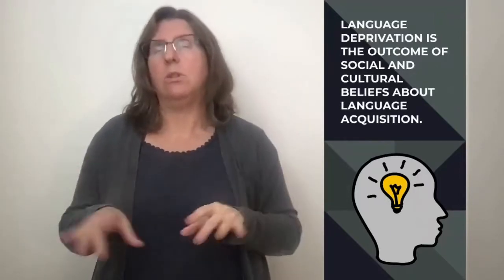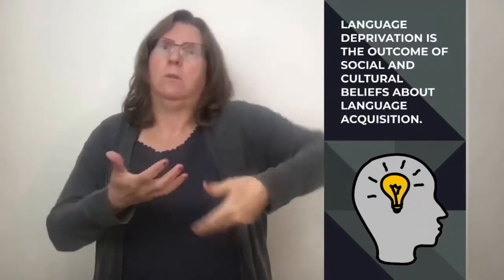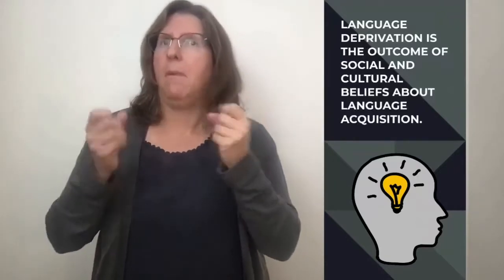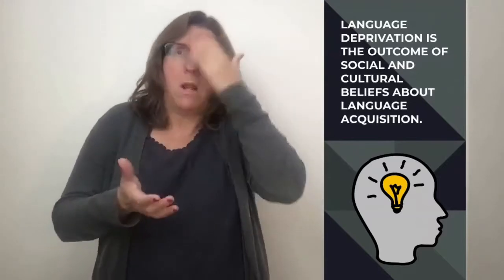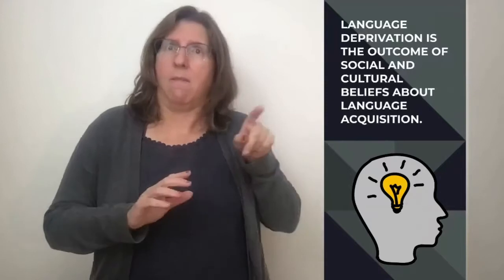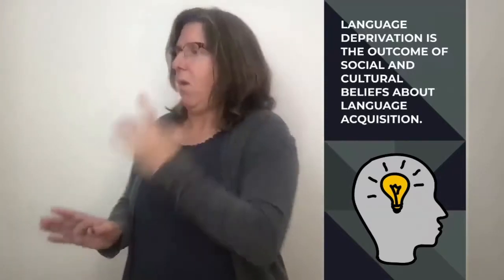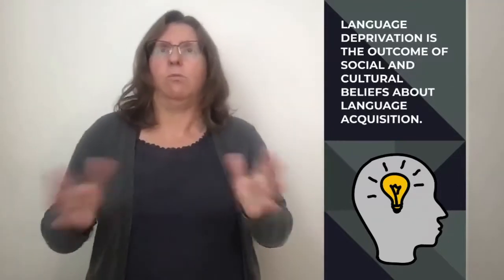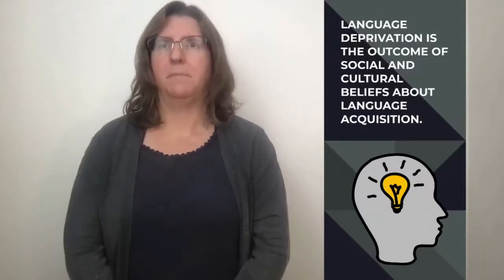There are new theories showing language acquisition depends on interaction with language users. Unfortunately, people in many areas of the world feel that sign language is bad and withhold exposing the child to an accessible language in lieu of exposing them to an inaccessible language through speech. There's your recipe for language deprivation.